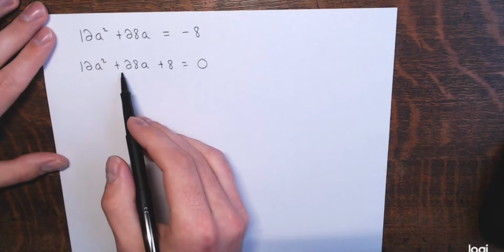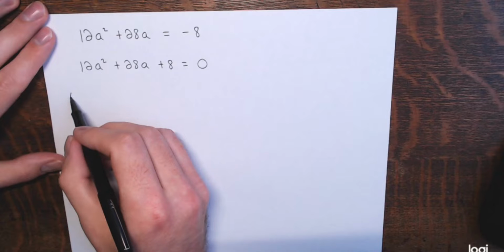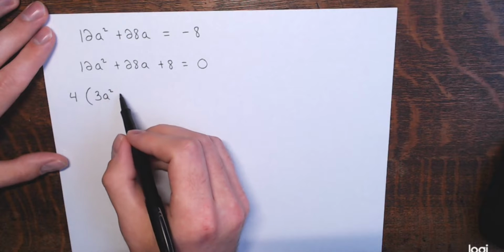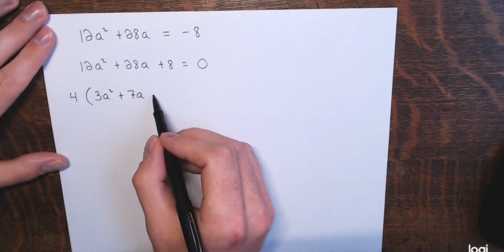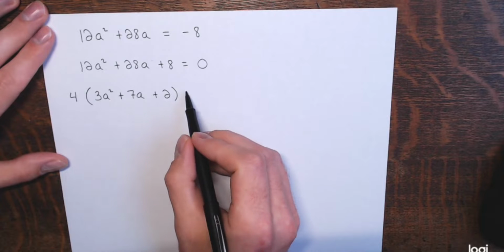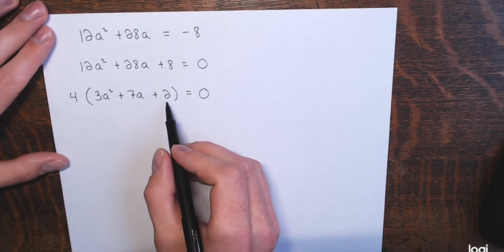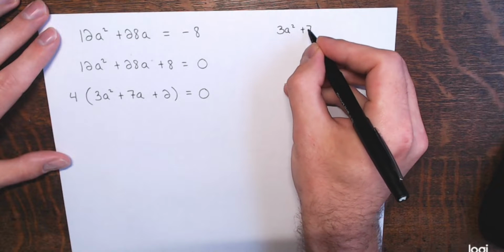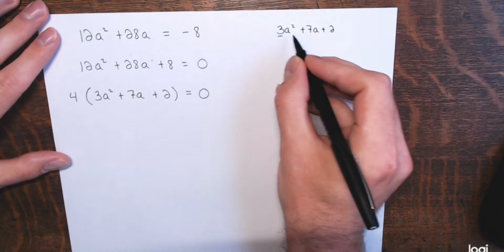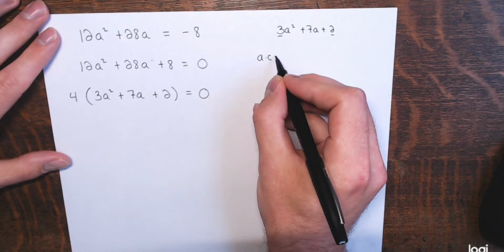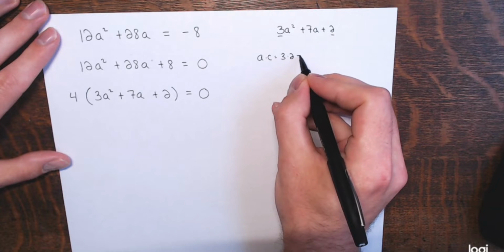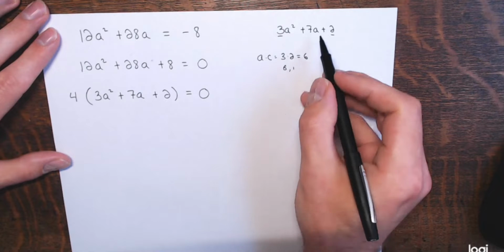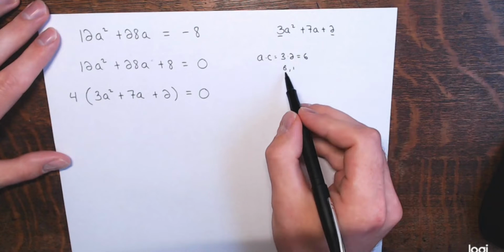There is a greatest common factor here of 4. I can factor a 4 out, and that would leave me with 3a squared plus 7a plus 2 equals 0. And then we can factor this with the AC method. I'll do this off to the side, maybe refresh your memory. 3a squared plus 7a plus 2. Remember, you take the a times the c, the lead coefficient times the last coefficient. 3 times 2 is 6, and then you look for factors of 6 that add up to 7, which would be 6 and 1. Then you rewrite the middle term as 6a plus 1a and then use grouping.